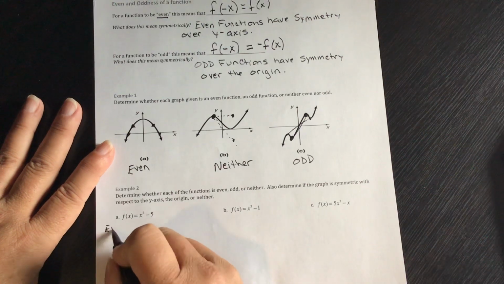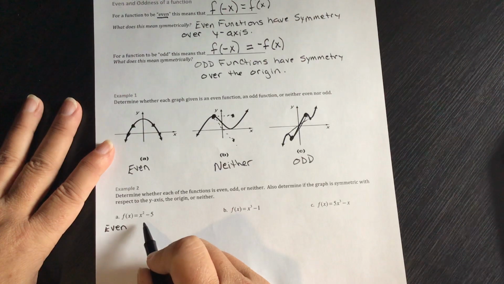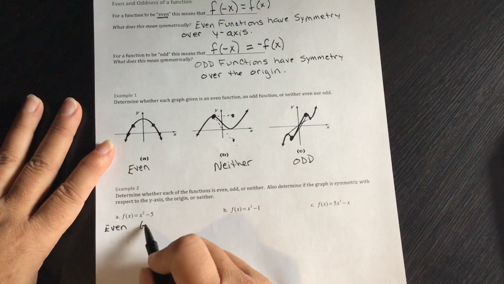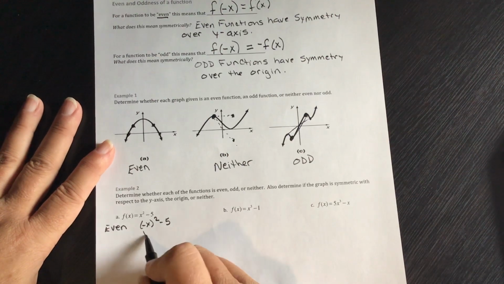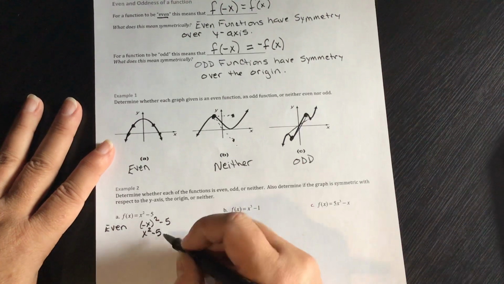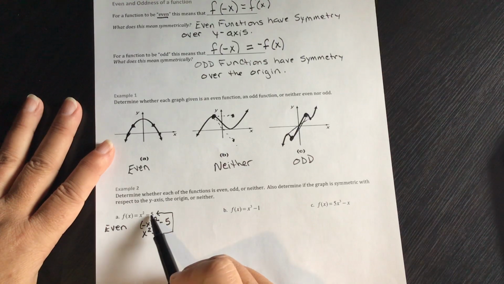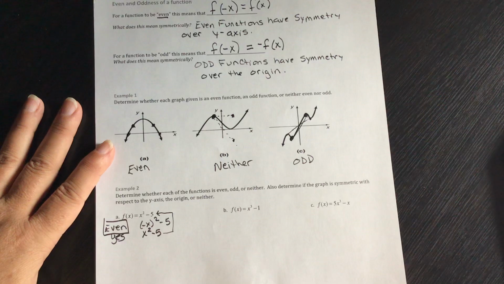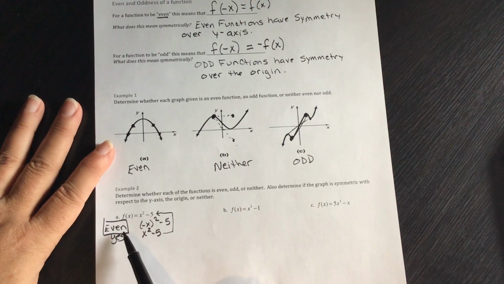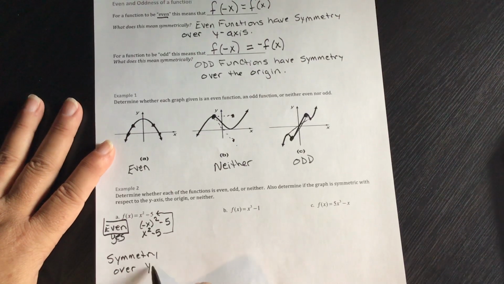So to test if this is even, I'm going to change my x values to the opposite of x and rewrite that function. If I simplify this, I get x squared minus 5, which is what I started with. So I replaced x with the opposite of x, and I get the same thing. So even is yes. The function is even. It's basically going to be even, odd, or neither. So since we found that it's even, it's not going to be odd. In terms of symmetry, we know that this will have symmetry over the y-axis.